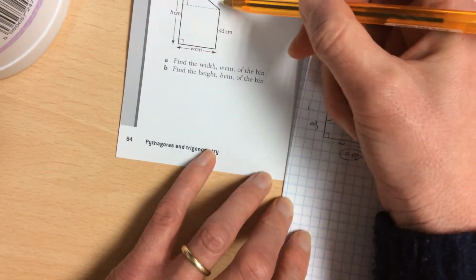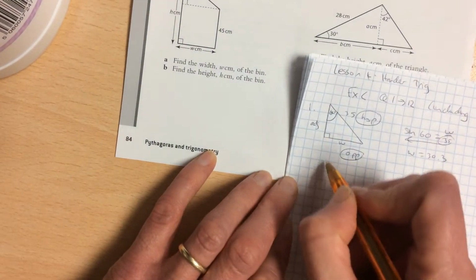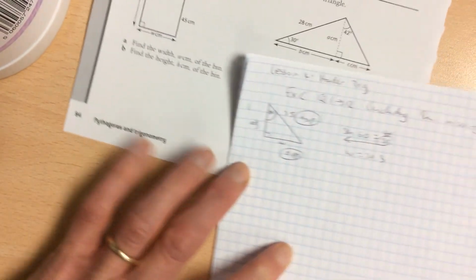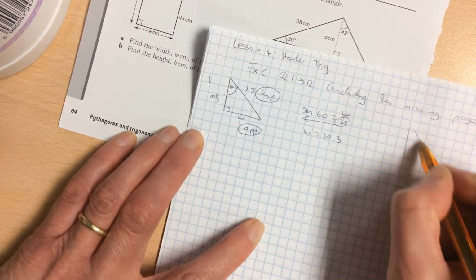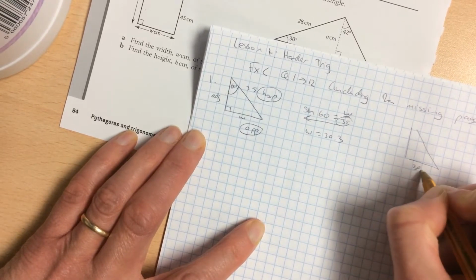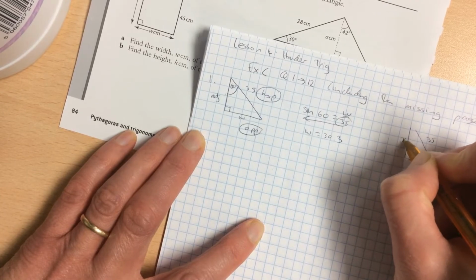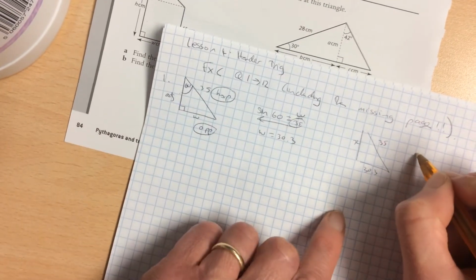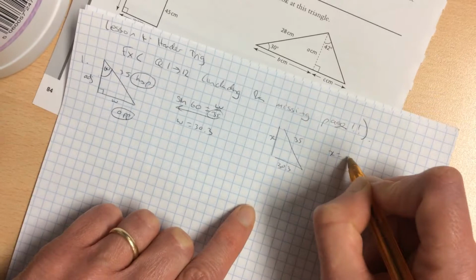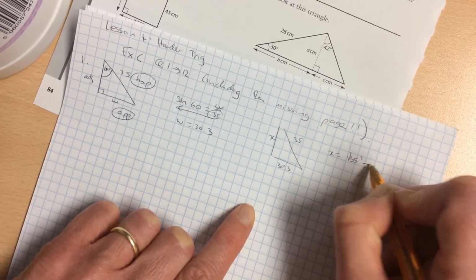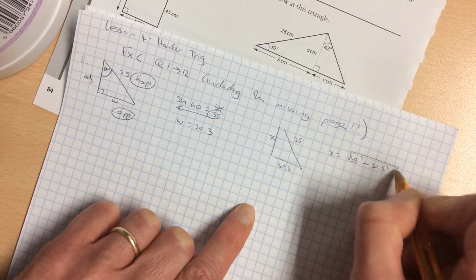Now, you then want the height. To find the height, I have to find this side. You know this bottom is 30.3, you know this is 35. To get this side, I'll just call it x. It's going to be Pythagoras. So x equals the square root of 35 squared minus 30.3 squared.